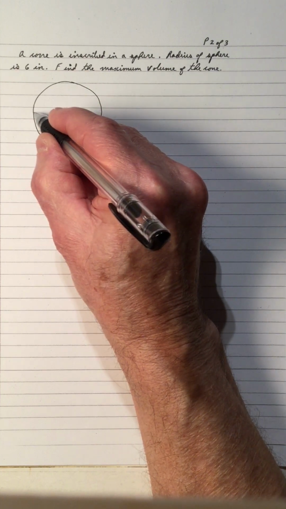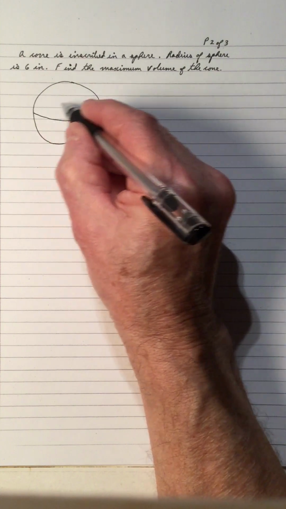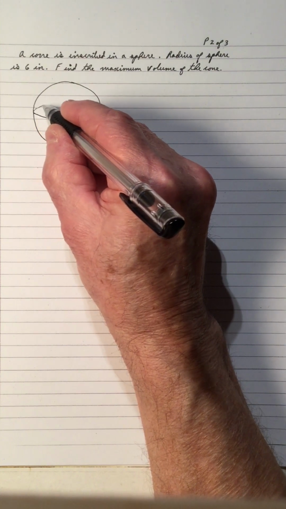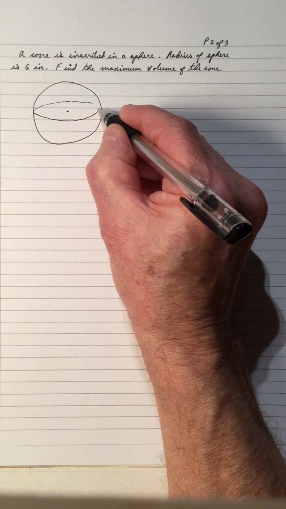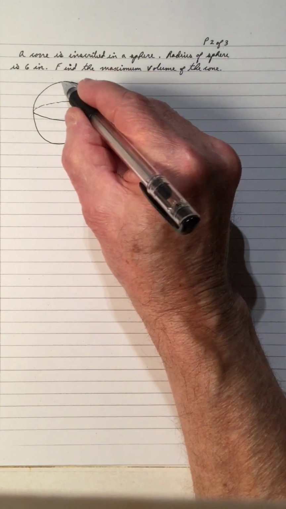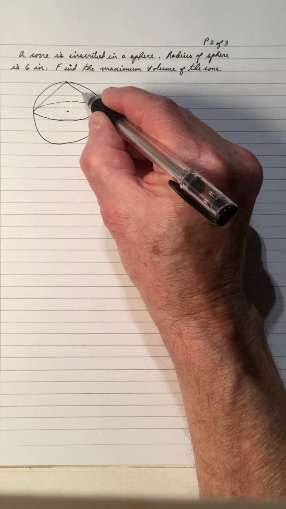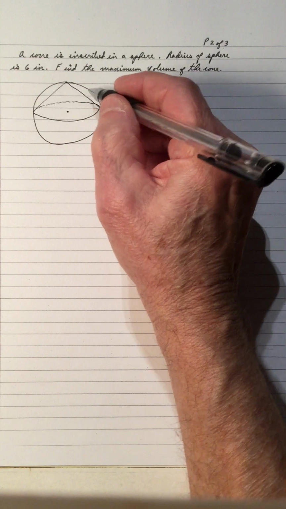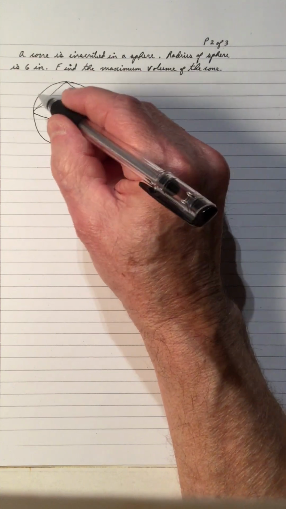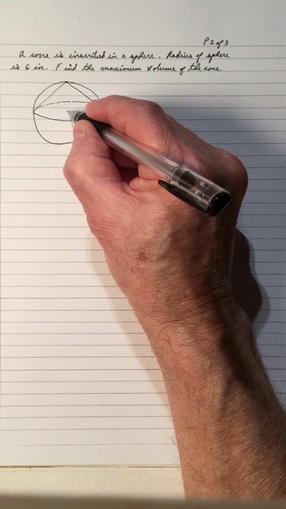I'll draw halfway here like this. That's going right around the outer edge of the sphere, and the top of the cone is here. Imagine you have a cone like an ice cream inside of the sphere, and this is the center of the sphere.